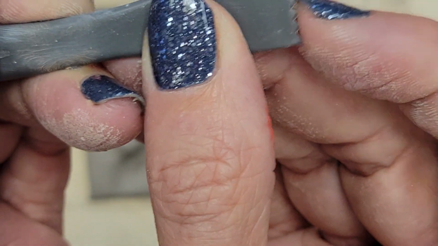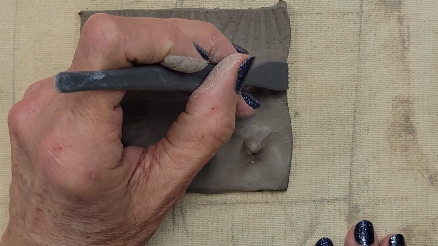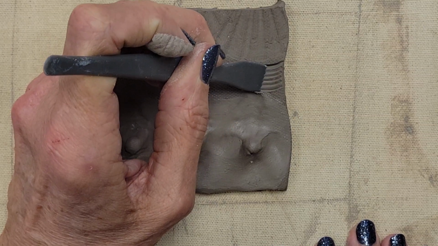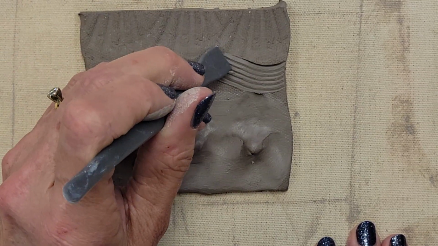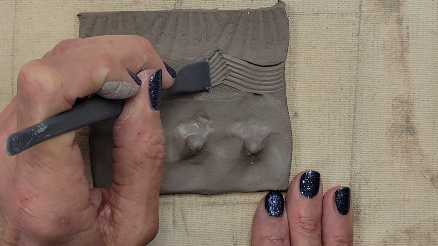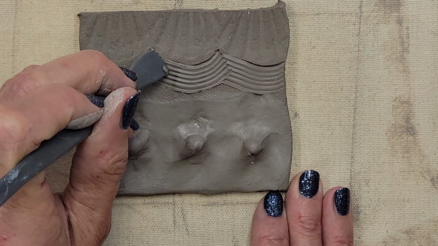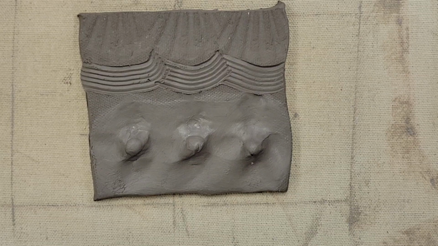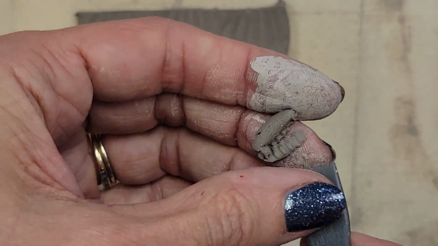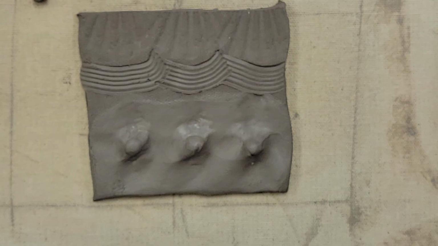Then if I wanted, here's this edge with a little scraper. I could take this. What if I take that and I go around the edge? I want to keep my design today pretty simple because I don't have too much time to work with the clay. If I have extra clay on there, I want to pull that off, kind of roll it up so I can throw that little piece away before I put this back in the bin.